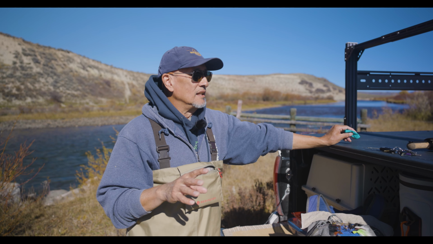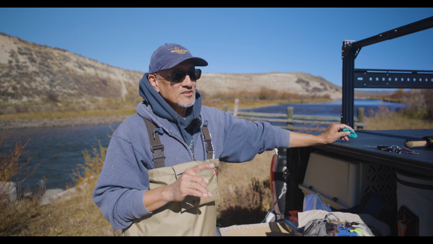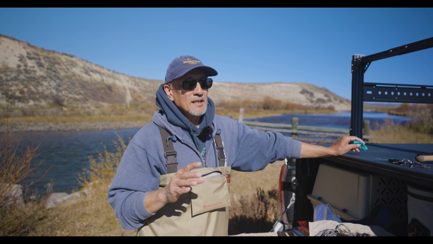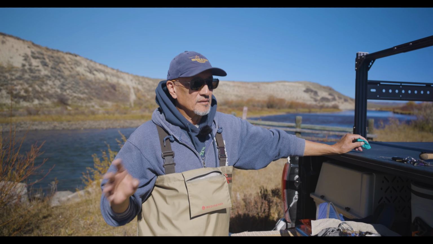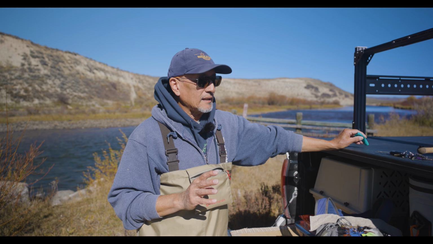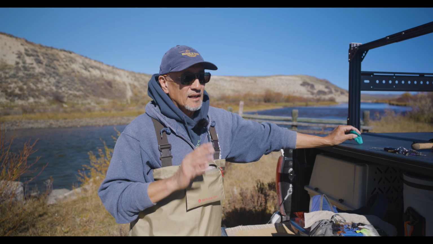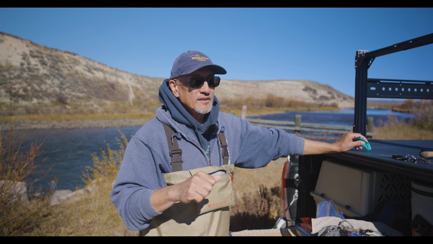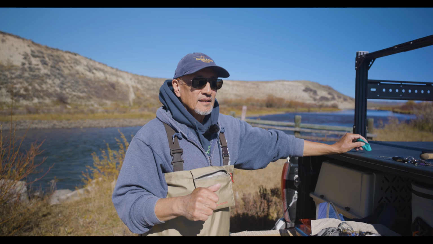Constant tension cast. The constant tension cast offers benefits for casting weighted flies, and we'll try to demonstrate this in a couple more videos here. But right now I'm just talking about it. Without a doubt, constant tension allows you to cast weighted flies safely and enjoyably.